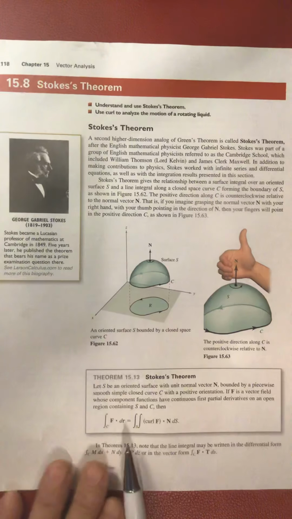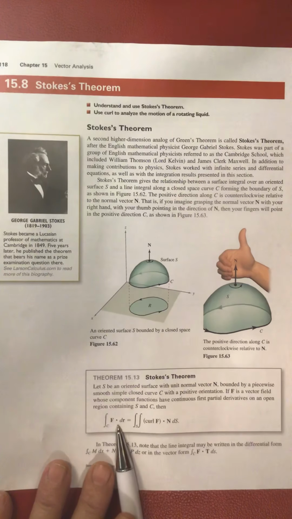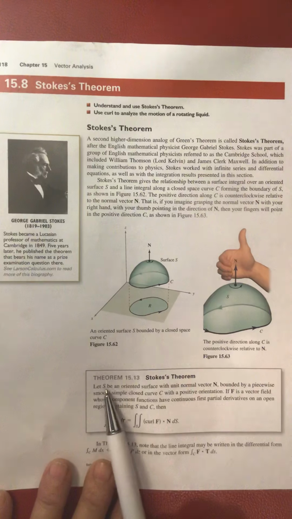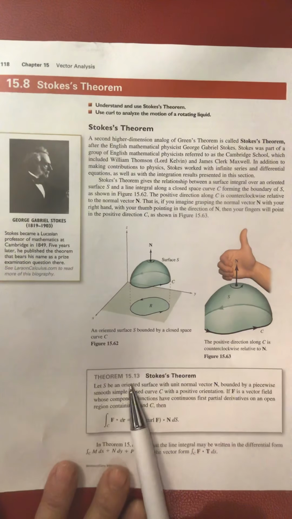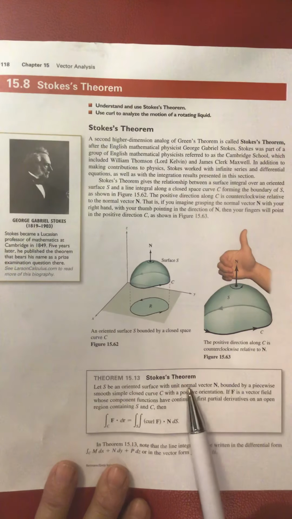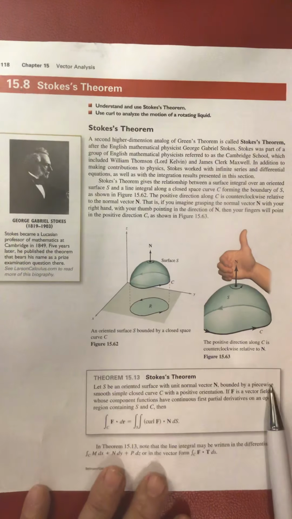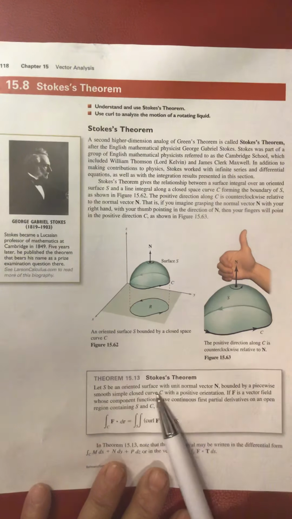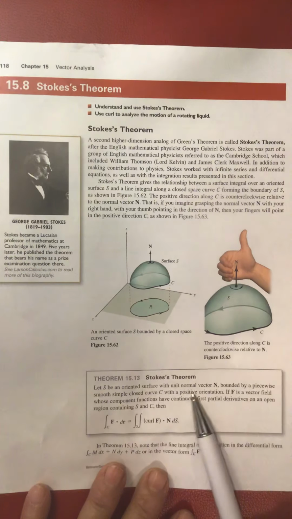And so if you want to evaluate work, let S be an oriented surface, so it's a surface with a unit normal vector n, bounded by a piecewise smooth closed curve C with positive orientation.